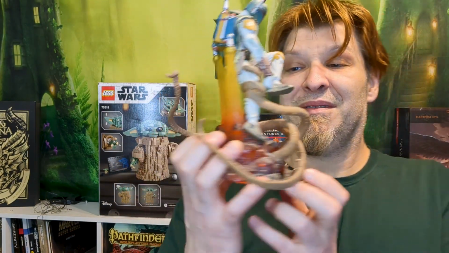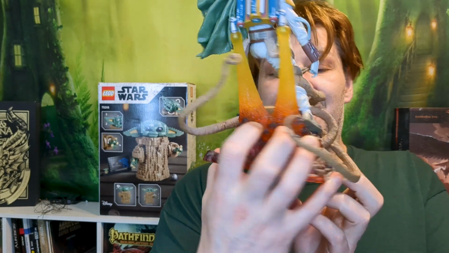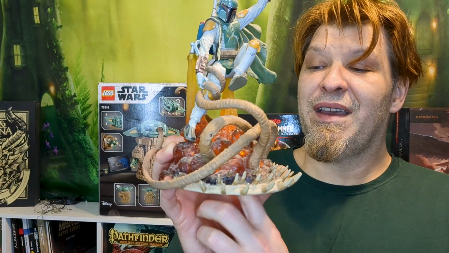I've got Godzilla because I love Godzilla. This is Boba Fett escaping the Sarlacc pit, like a badass. We actually occasionally will have the jets lit. Sometimes we don't bother. It really depends on whether or not we remember.